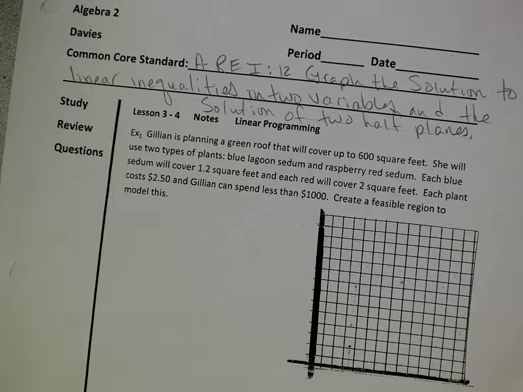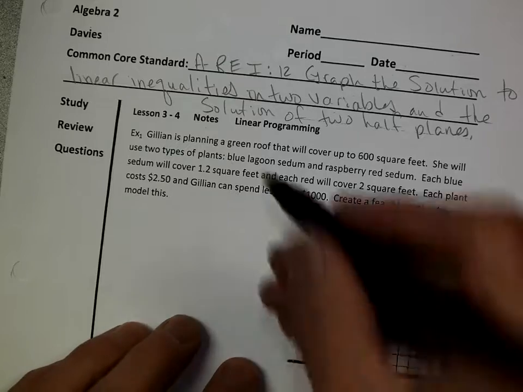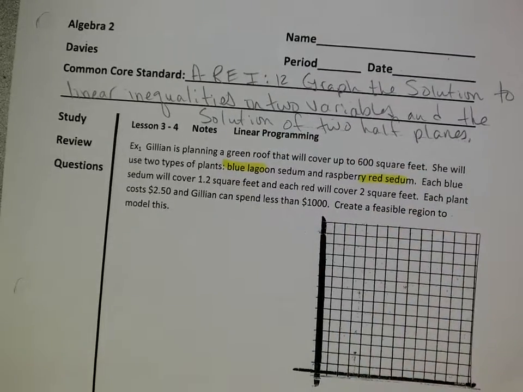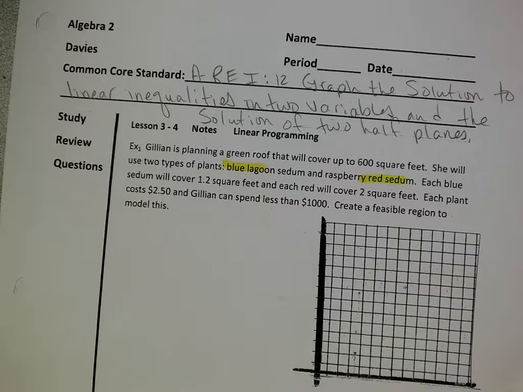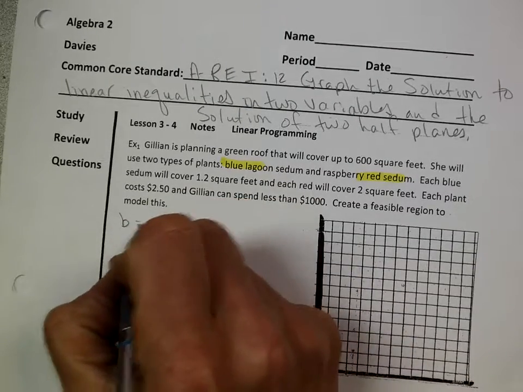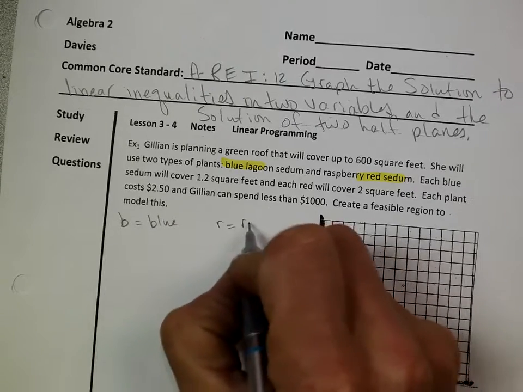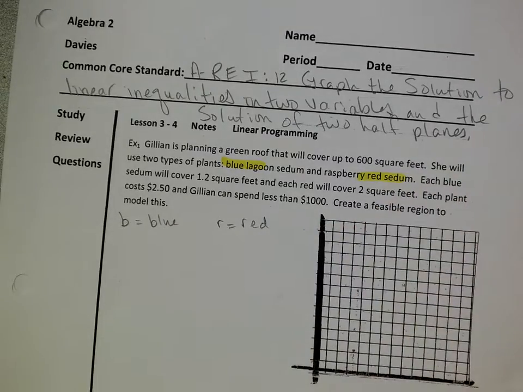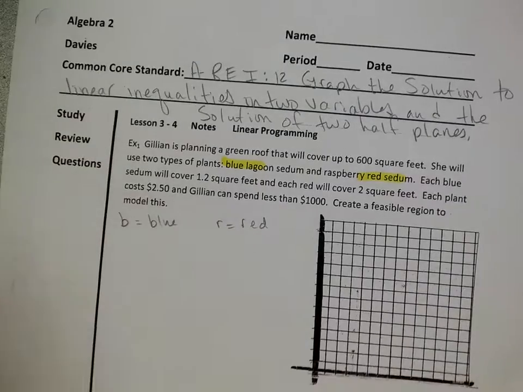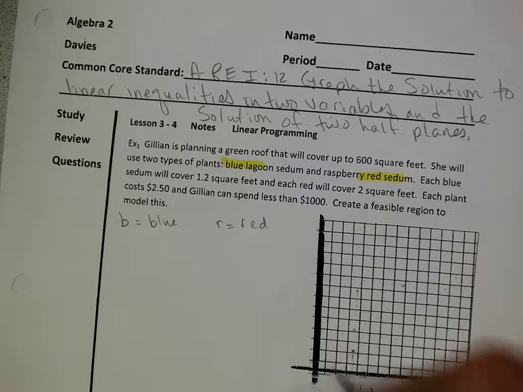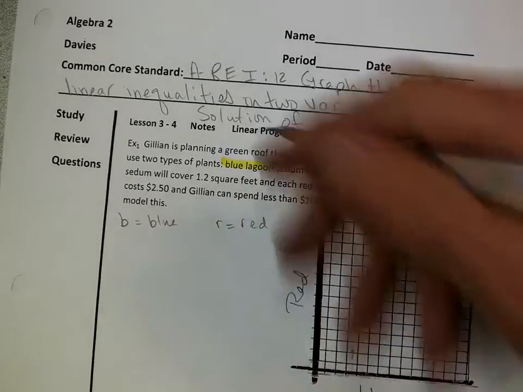So first of all, it's a lot of words, but let's see if we can break it down. I know I've got two things going on. I've got blue plants and I've got red plants, okay? So let's just start right there. Let's let B be our blue plants and R for our red plants. Or we could use X and Y, right? It doesn't matter. We could use X and Y, it works also, okay? So let's do blue on our graph here. We'll let our blue be these. We'll let our red be theirs, okay?